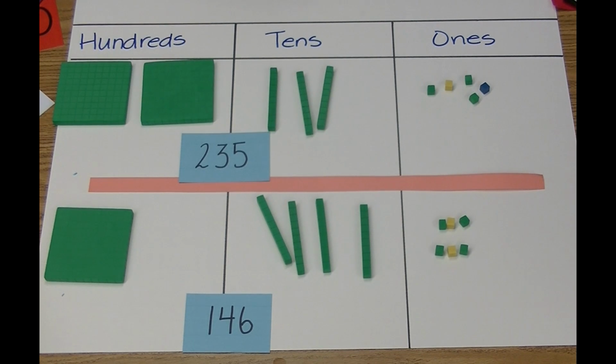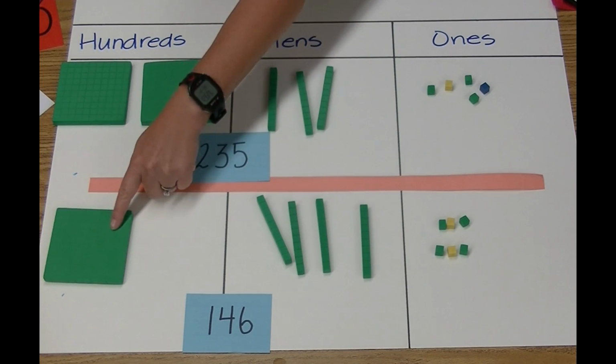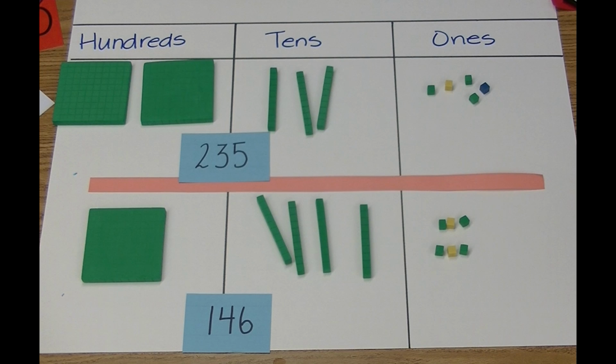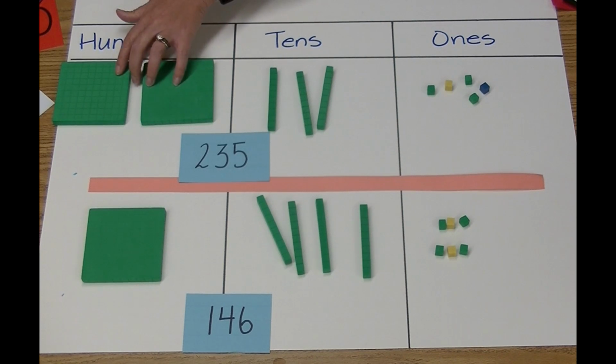I see we have 2. Awesome. And in the number 146, how many hundreds do we have? We have 1. And so which one is greater, 200 or 100? Well, 200 is more than 100, so 200 would be greater.